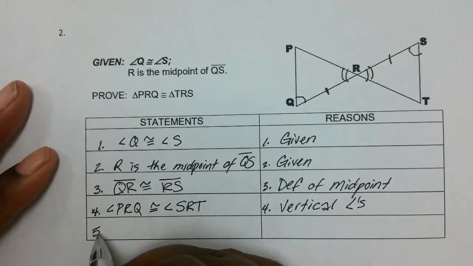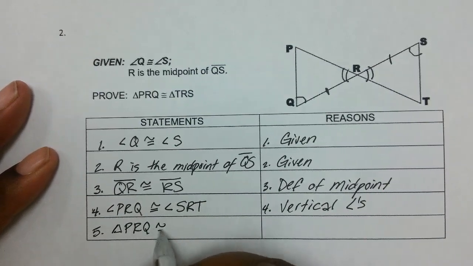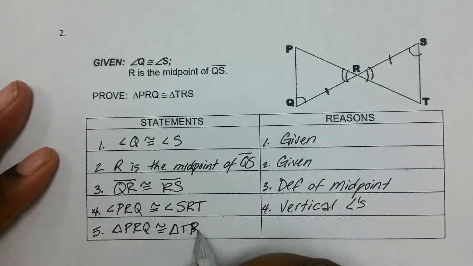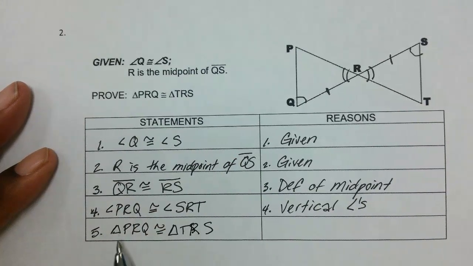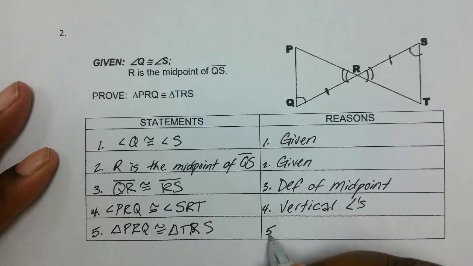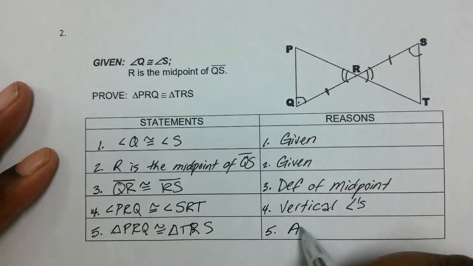And we've learned a long time ago that vertical angles are congruent. Now we can go and say that those triangles are congruent. So we finish up our proof with the last statement. So triangle PRQ is congruent to triangle TRS. Why? This is an angle, side, angle.